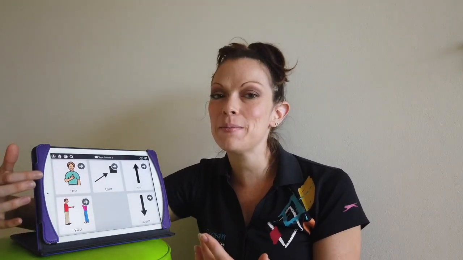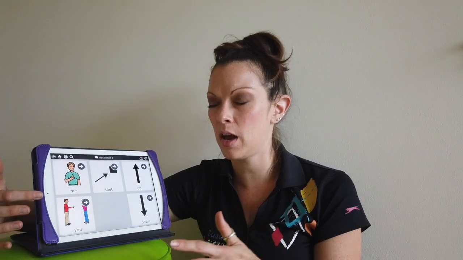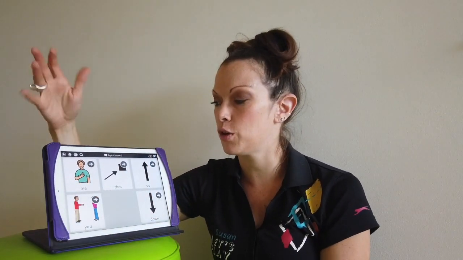You'll notice I try to keep some of these in generally the same spot. A lot of times our pronouns are going to be on the left-hand side of talker devices, so I tried to keep that consistent with my device as well. I have me and you on that left-hand side. As our devices get more complex, those pronouns will always continue to be on the left-hand side. I try to keep that consistent here, going with that motor planning. That way we always understand this is the area that we go to for our pronouns, me and you, or other pronouns as well as we get onto that higher level.